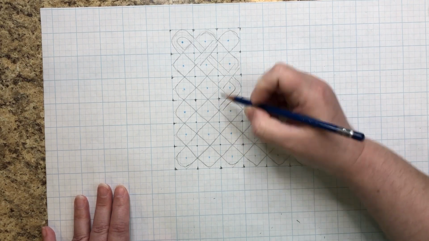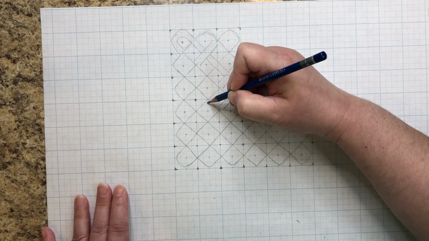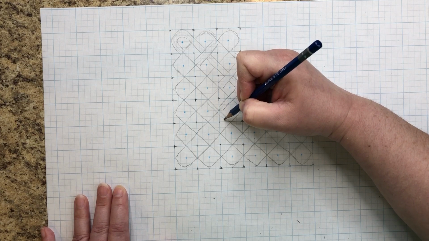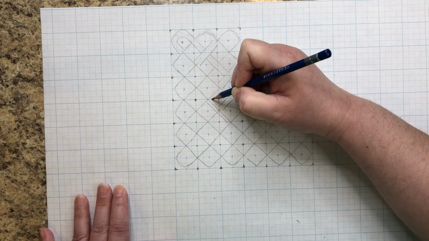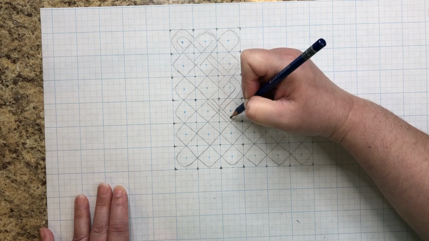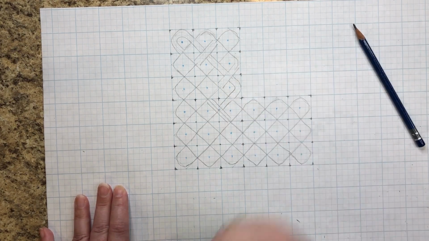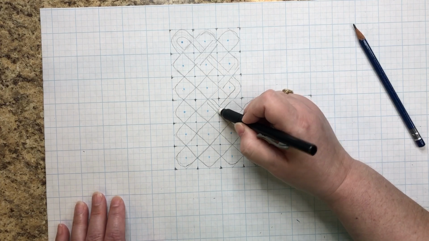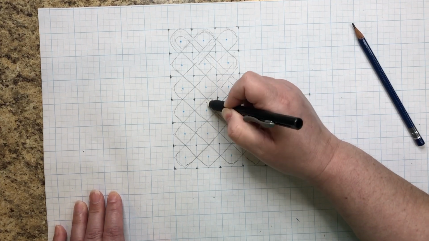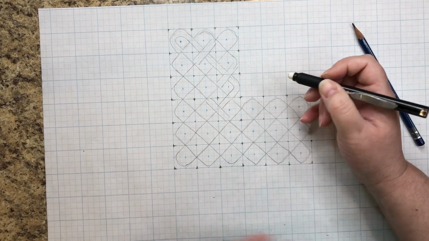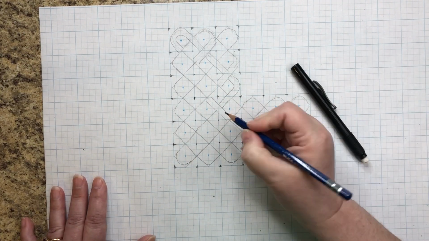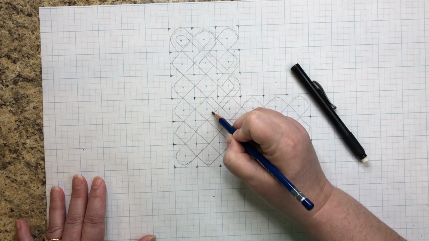Over, under. And yes, you do have to just say this to yourself over and over again. It went over, it went under. The next one is going to be over.